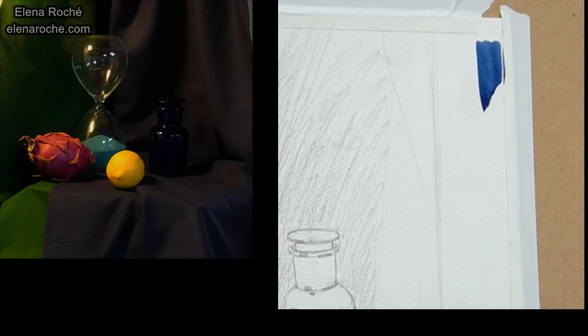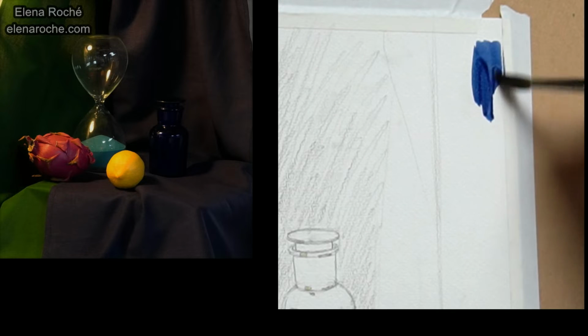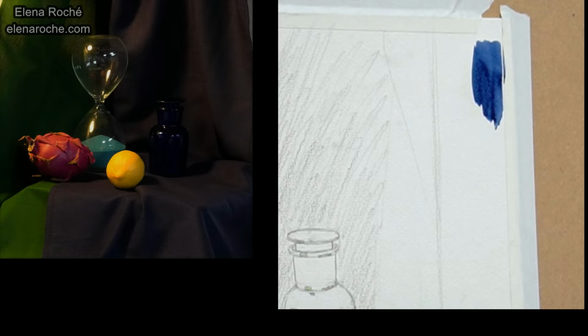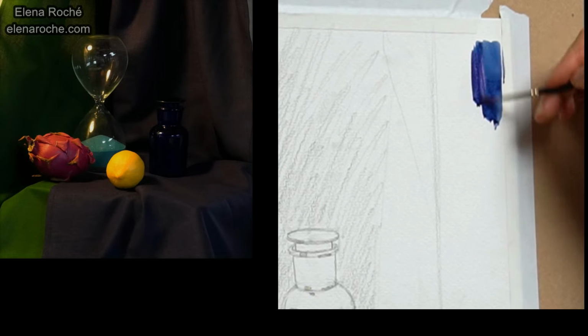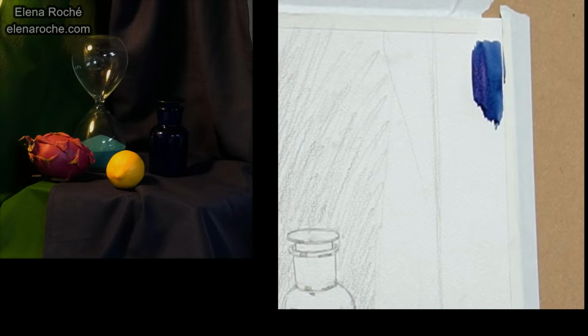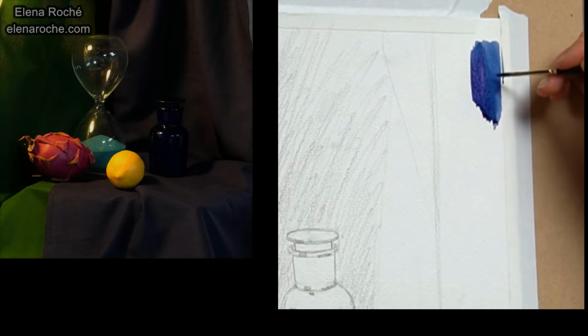Imagine that in the light, for the light areas, I will add even more quinacridone to it for the lighter. And for the darker, I'll go even deeper and bluer.